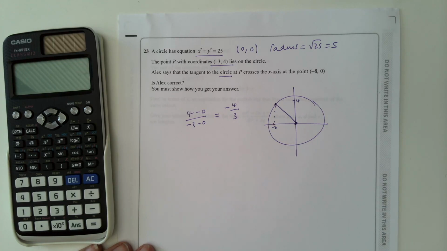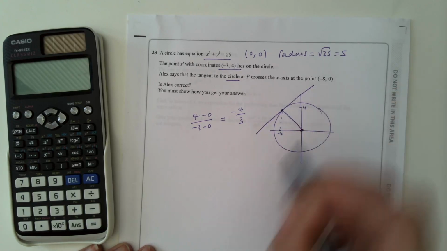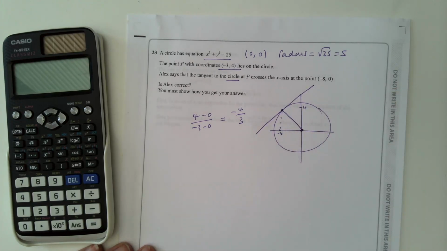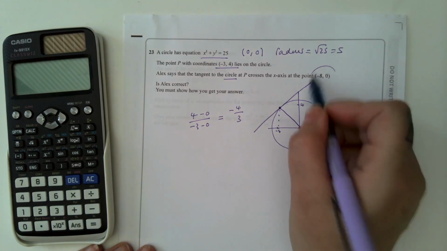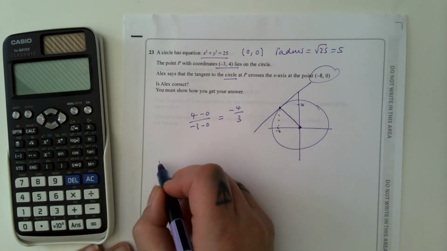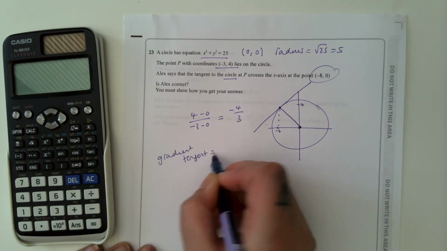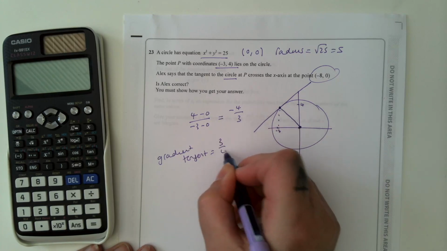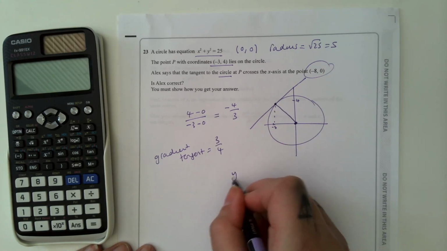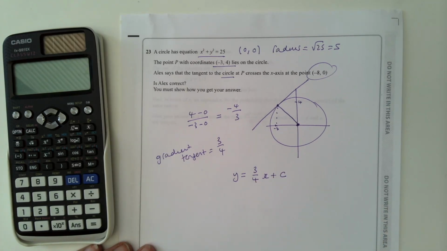Okay, because we have a -4/3 gradient, if we're finding the equation of the tangent at the circle, which we're going to have to find to see if this point is where it crosses the x-axis, we need the perpendicular gradient. So the gradient of the tangent is the negative reciprocal, so it would be 3/4. So y equals 3/4x plus c would be the equation of the tangent.